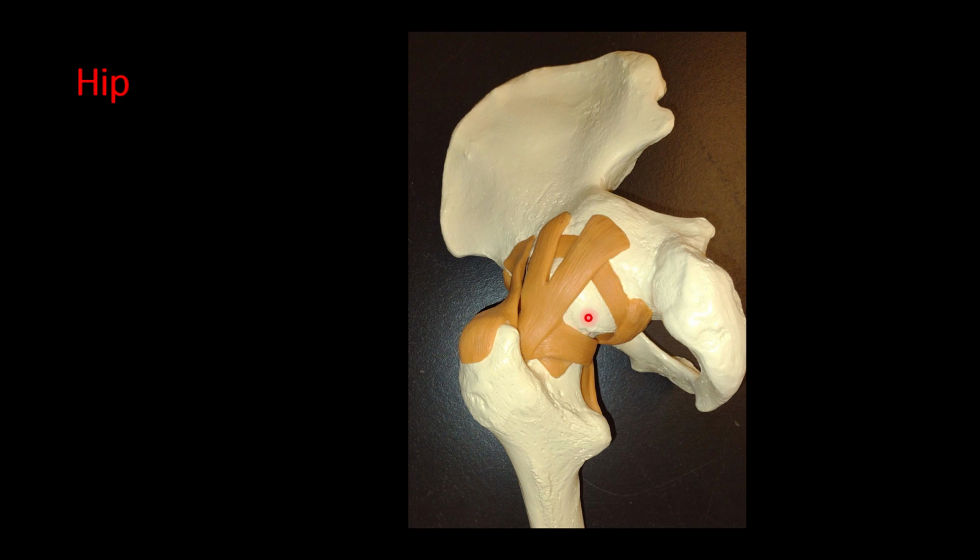And the acetabulum should be there too. Iliofemoral, this one. You can see part of it, coming from the ilium all the way to the femur. And ischiofemoral. This is the ischium, and it's coming to the femur, this one.